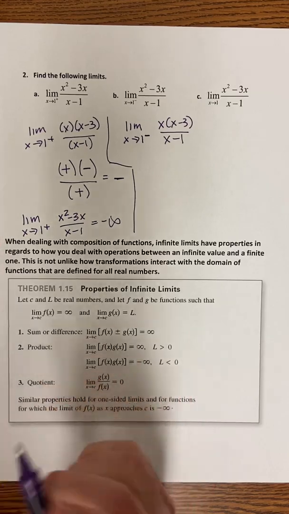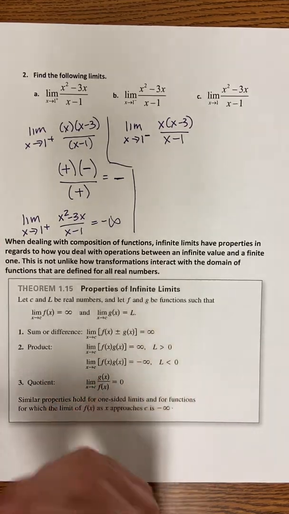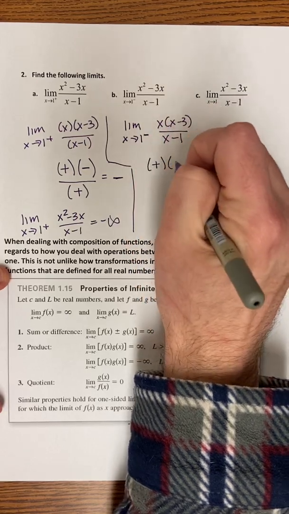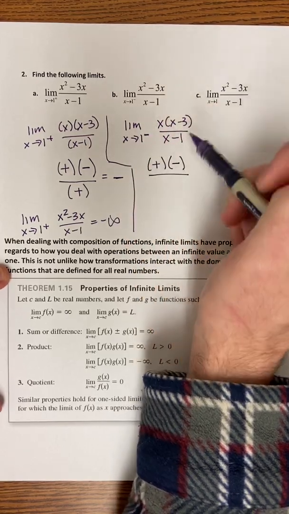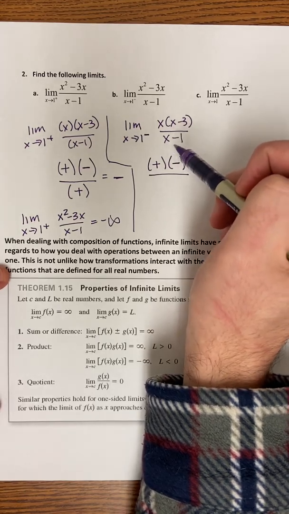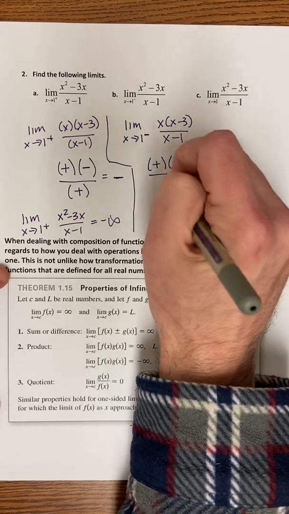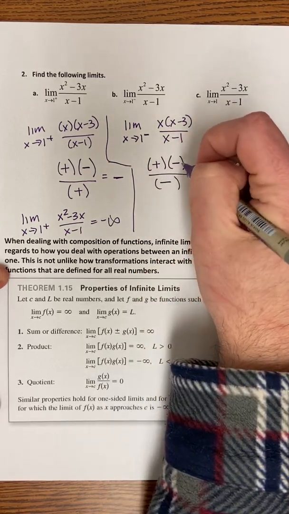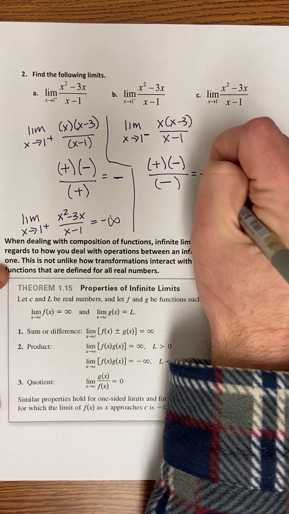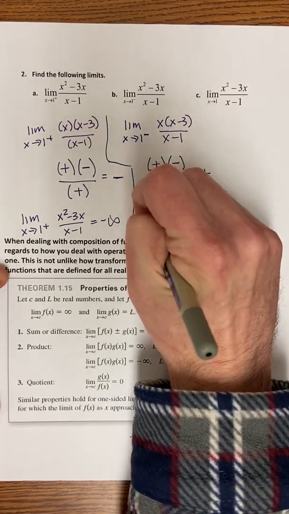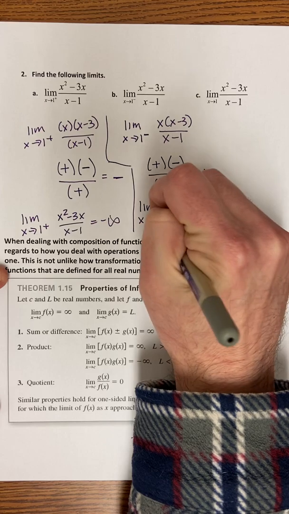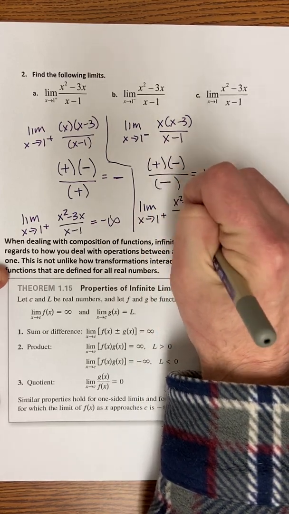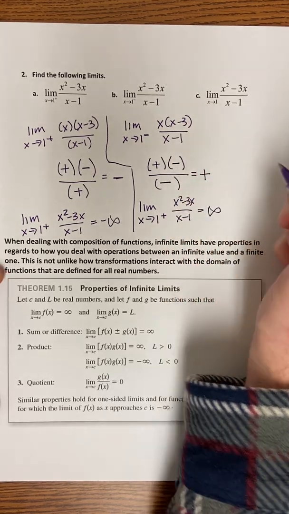Even though it's a number slightly less than 1, it'll still be a positive number, which means x will be positive, x minus 3 will still be negative, but this time, if I take a number slightly less than 1 and subtract 1, I will get a negative in the denominator. So positive times negative is negative, divided by negative will actually be a positive, so it would be reasonable to assume that the limit as x approaches 1 from the left of this function, x squared minus 3x over x minus 1, will actually be positive infinity.